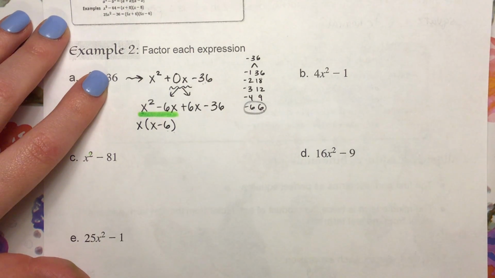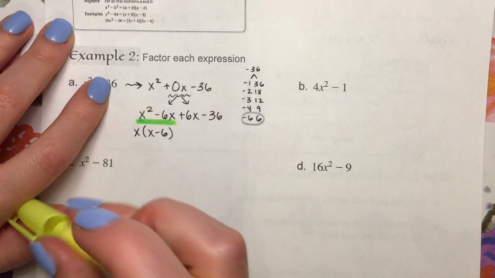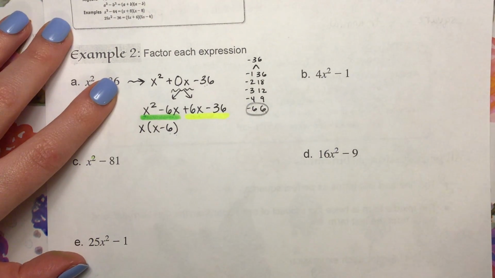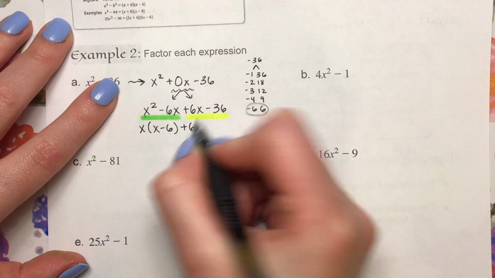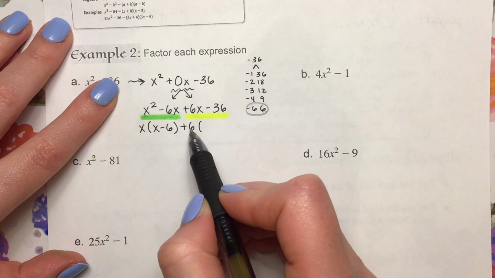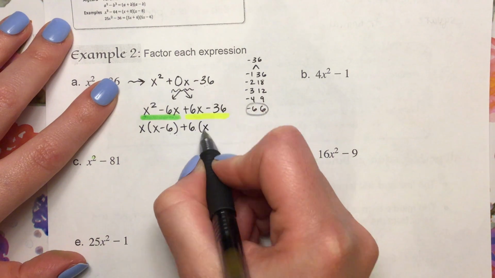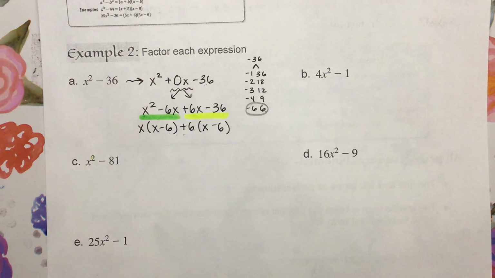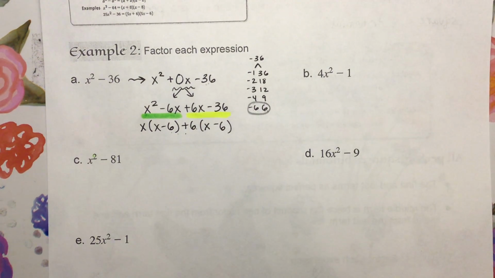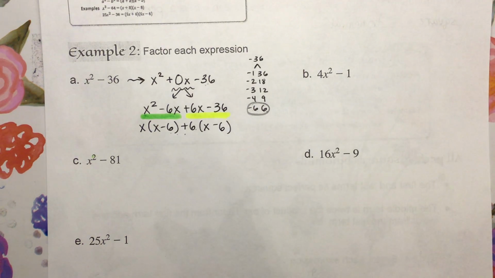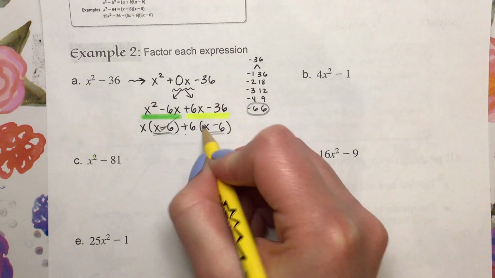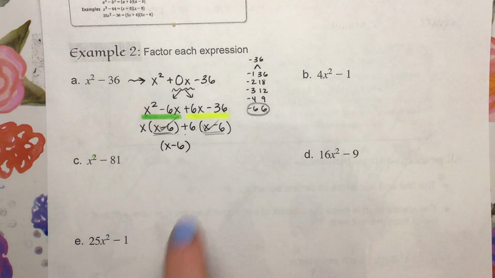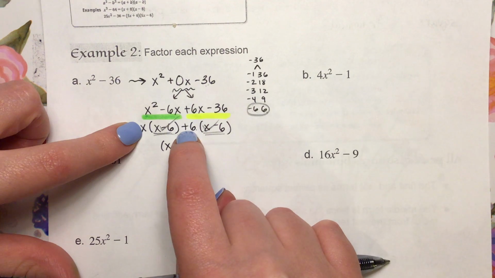What am I able to pull out of the back half now? So notice I have 6x minus 36. Well, I can pull a positive 6 out of both of those, but when I do that, 6x divided by 6 is still x, and negative 36 divided by 6 is still minus 6. So now that I'm ready to rewrite, this part in parentheses matches, x minus 6 and x minus 6, so I'm going to pull that part out. And look at what's going to go in the second set of parentheses. I'm going to have x plus 6.